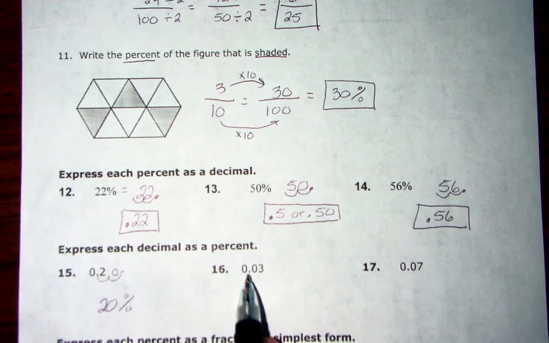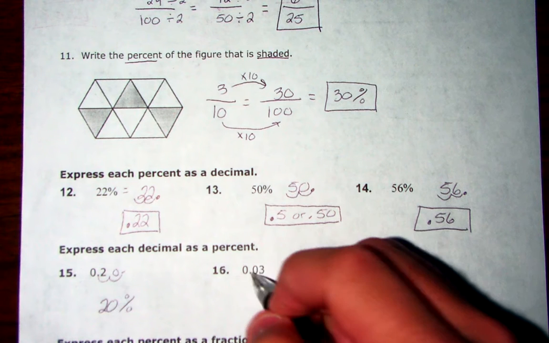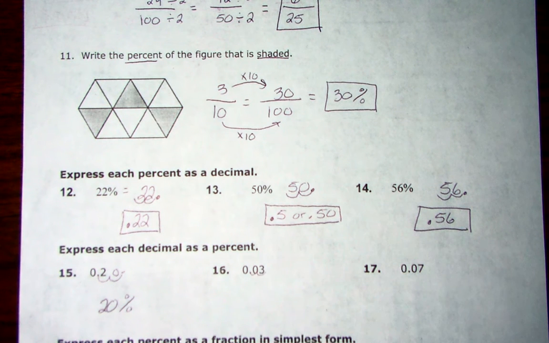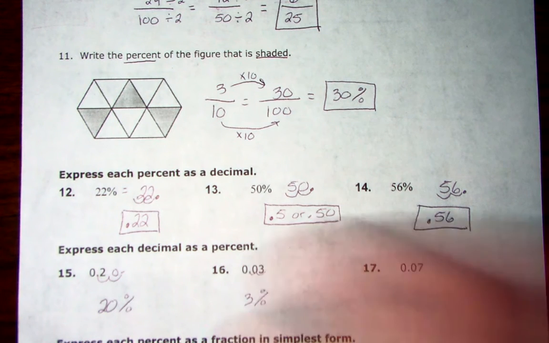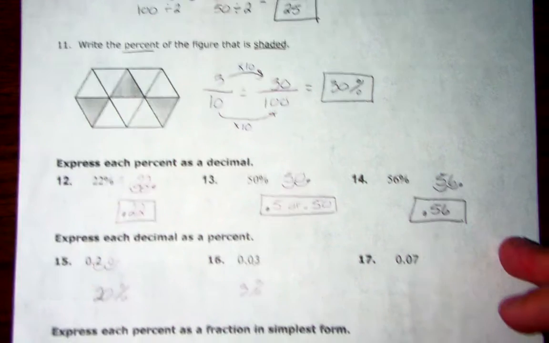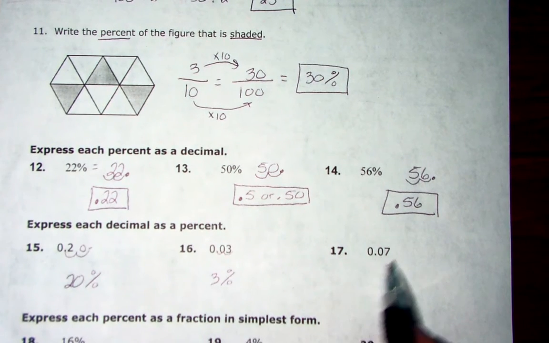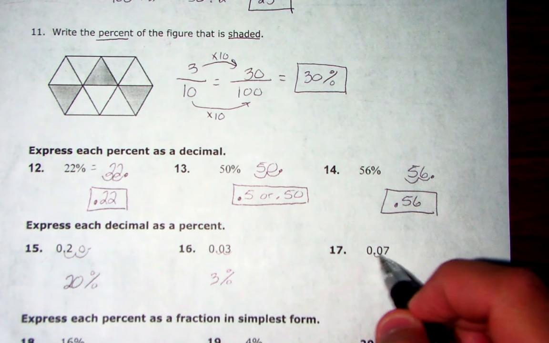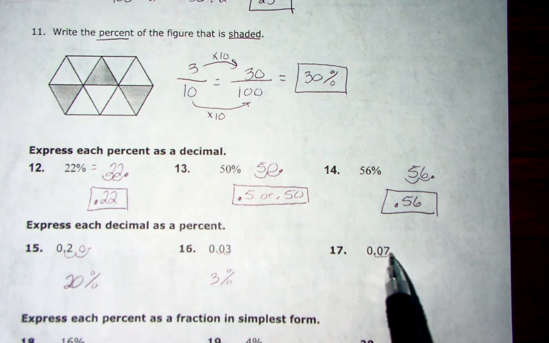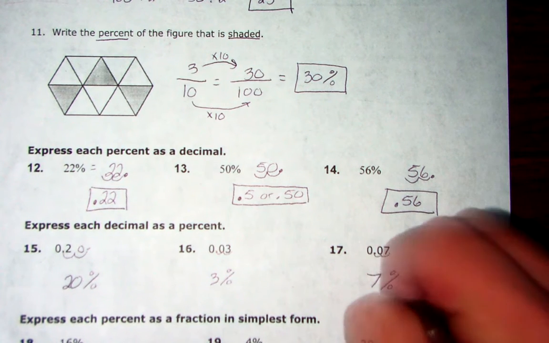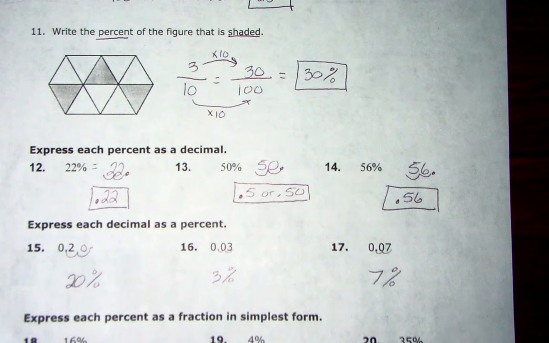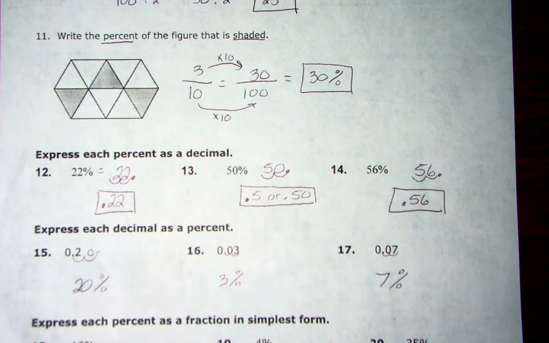Here we go. Move my decimal 2 places to the right. 1, 2. What number do you see now? I just see 3. That is 3%. Once again, move your decimal to the right 2 times. 1, 2. What do you see? I see the number 7, and that is 7%. Well, look how easy that was. You just went from decimal to percent.